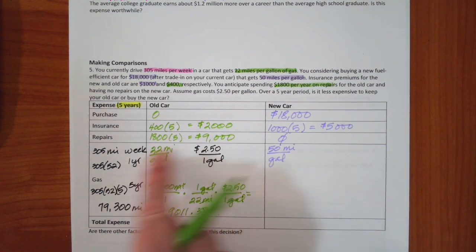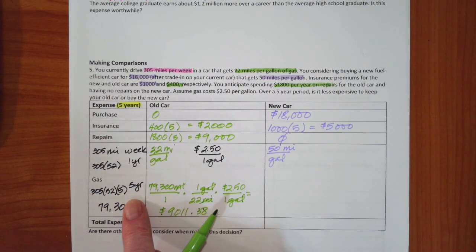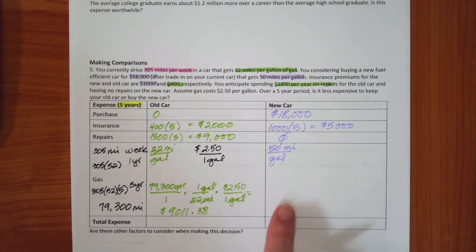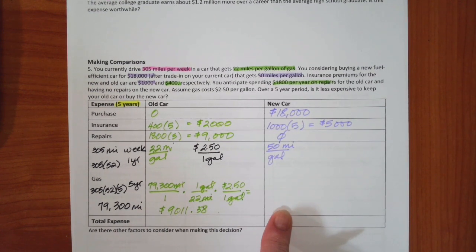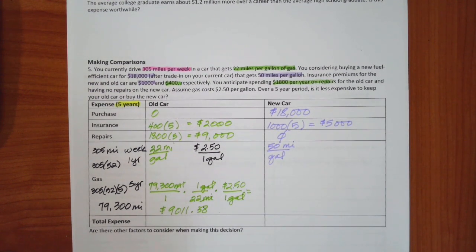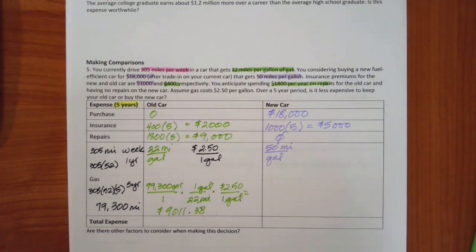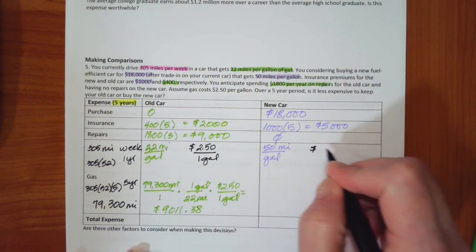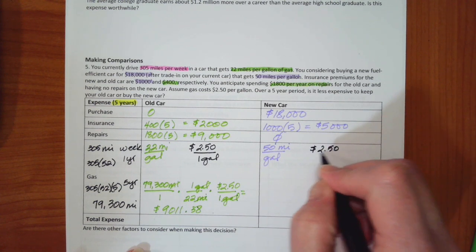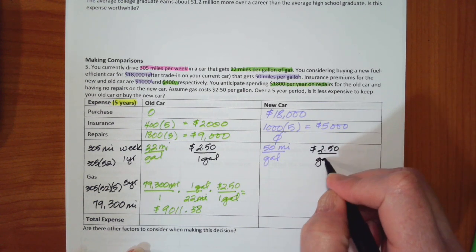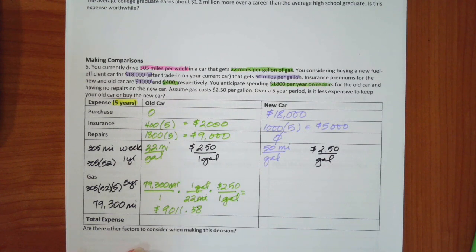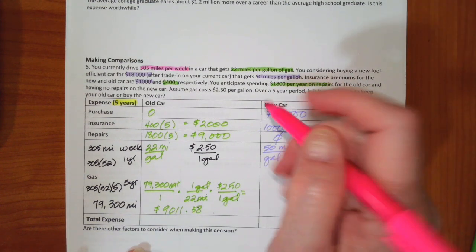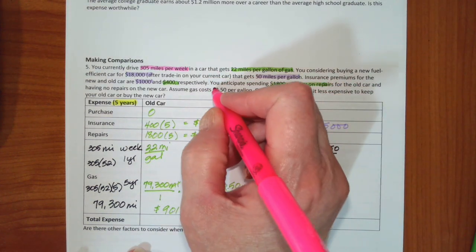Now, if you struggled with this, I would recommend that you shut off the video and do this part. Try this one on your own. Okay, but I'm going to kind of rush through this one. Okay, so 50 miles per gallon, and I know the cost is still $2.50 per gallon. That's for both of these, right? $2.50 per gallon.